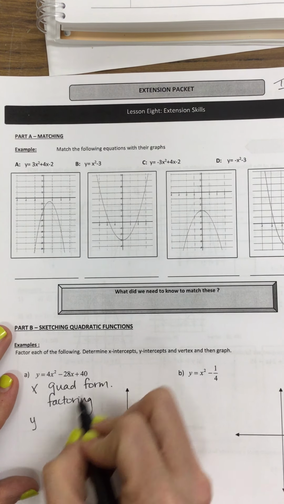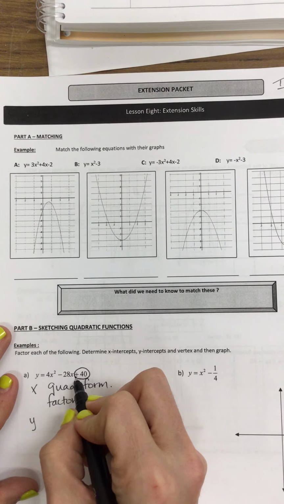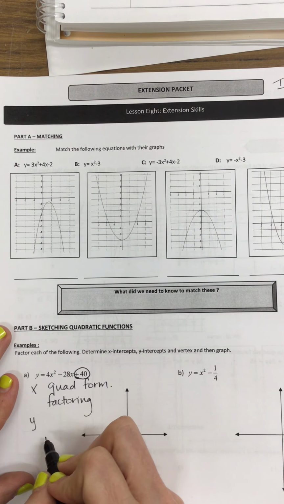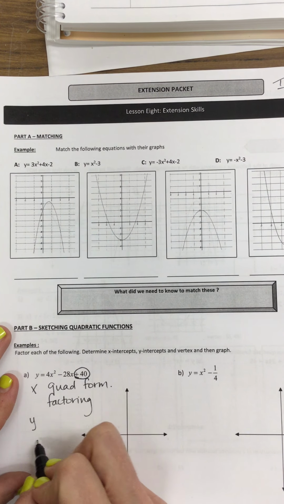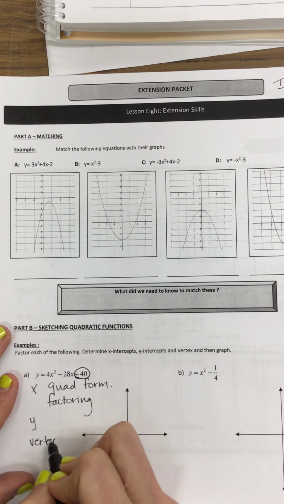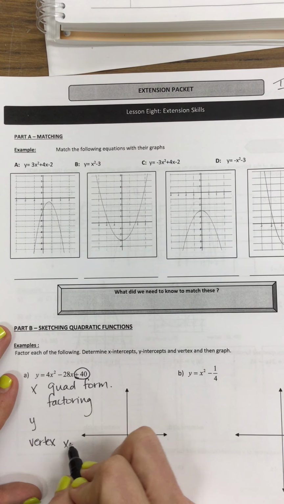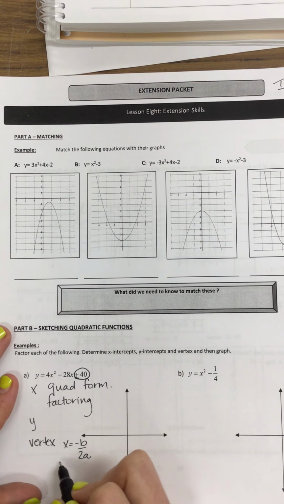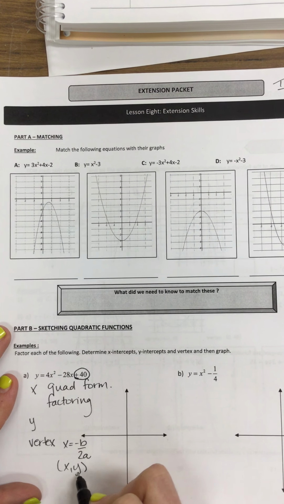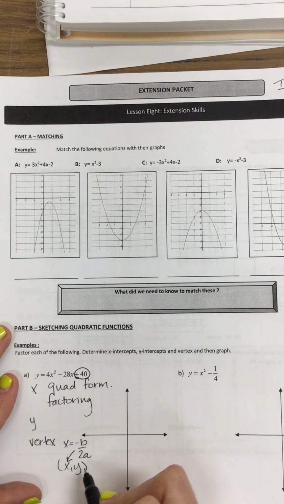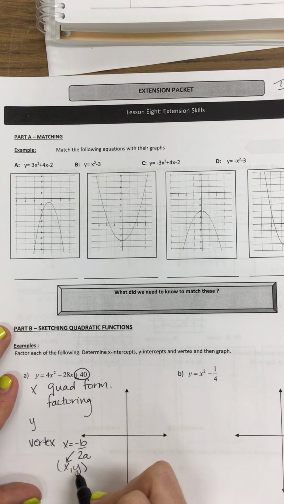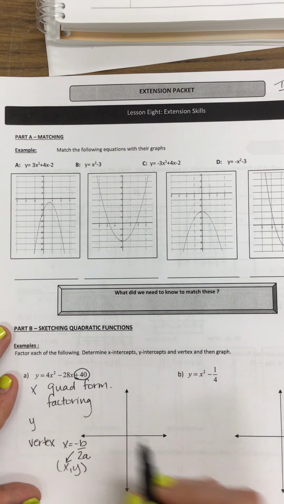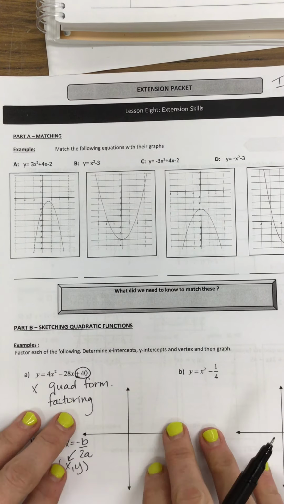Your y-intercept is always the constant at the end, and your vertex is found by using negative b over 2a. That'll give you the x value of the vertex. When you want the y value of the vertex, you plug the x value back into the equation and solve for y. Then you're going to graph that information.